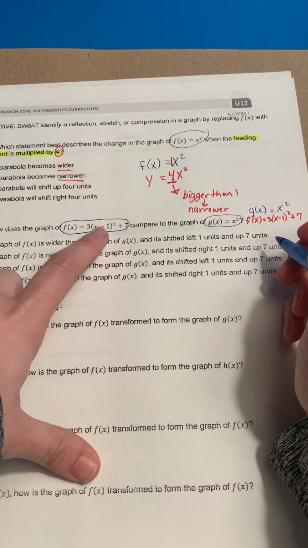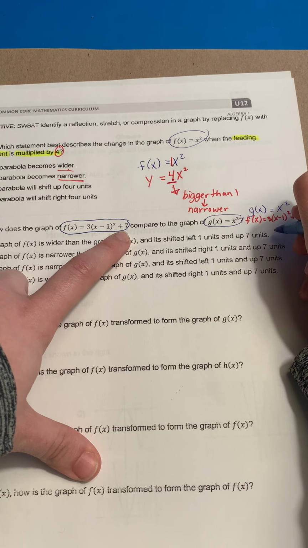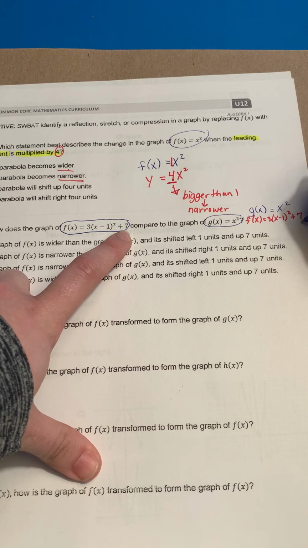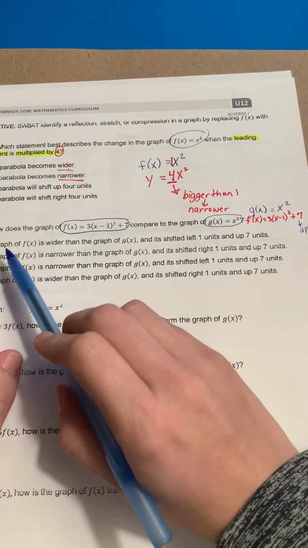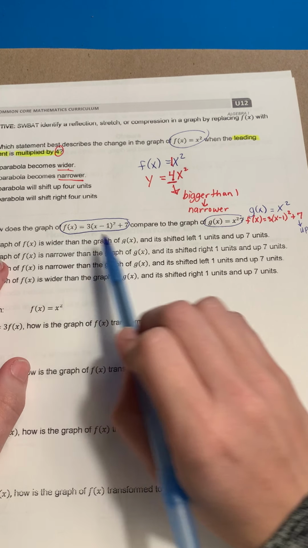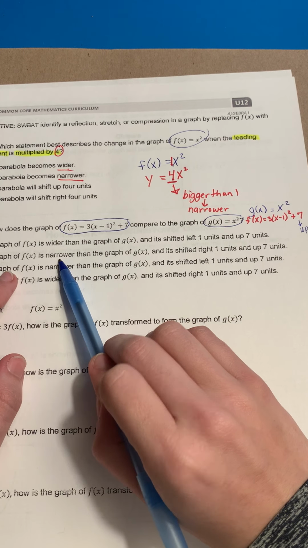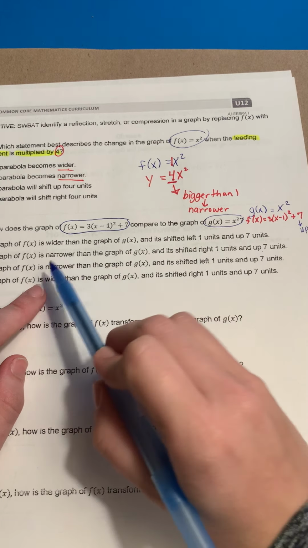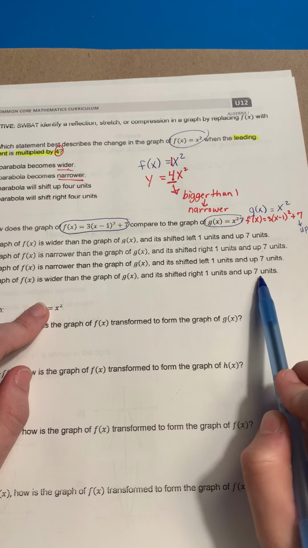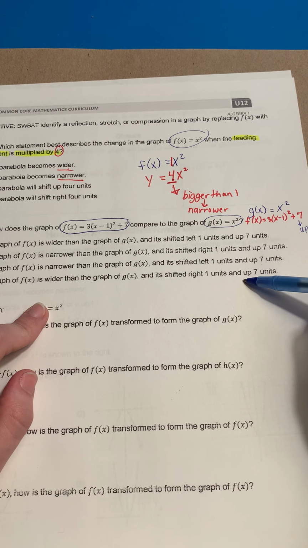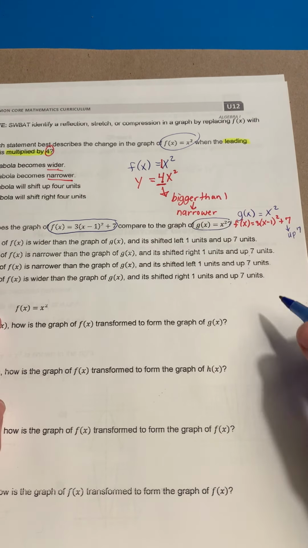All right, well, let's go with what we know. What we learned first, I should say. So this positive 7 all the way on the outside, not in the parentheses, hanging out here, I know that that plus 7 means up 7. Well, if I look at all my choices, it says the graph of f of x is wider than the graph of g of x, and it shifted left 1 and up 7. This one says narrower, it shifted right 1 and up 7. Narrower, and it shifted 1 left and up 7. Wider, shifted right 1 and up 7. Well, all of these have an up 7. And in my equation up here, it shows up 7. Okay, so let's keep going.